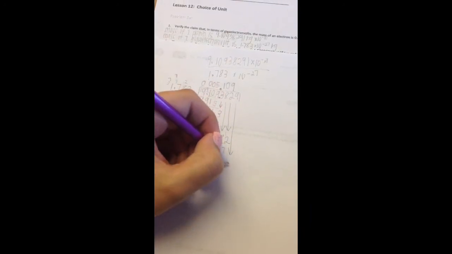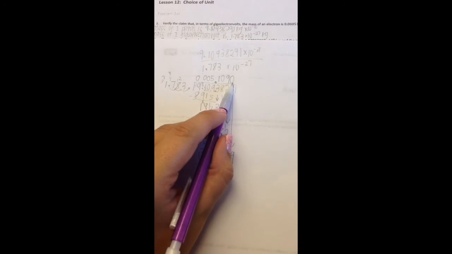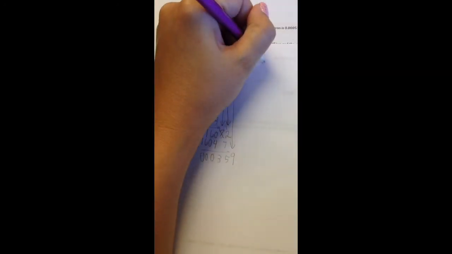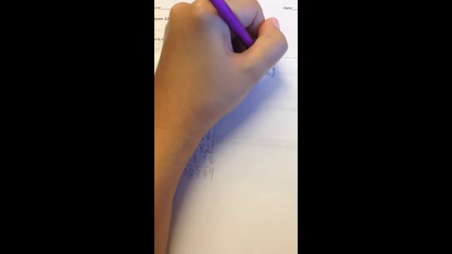We'll bring down our 9. How many times can 1,783 go into 359? 0 times. I'm going to stop. I'm already here to my 10,000th place, and so I feel like that's sufficient. So after my division, I have 5 and 1,090 10,000ths. And then I have my powers of 10 here.